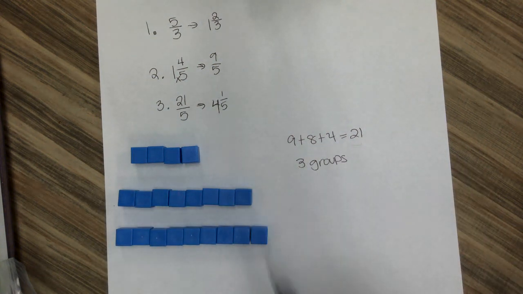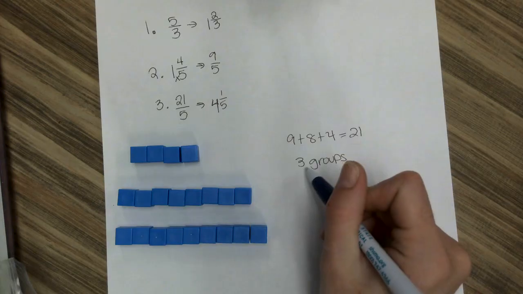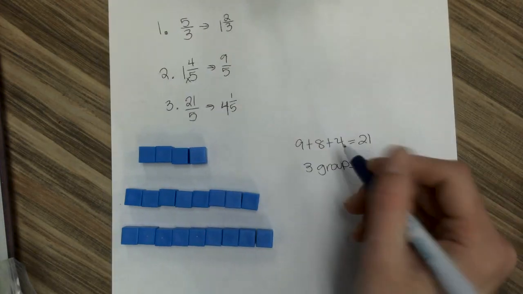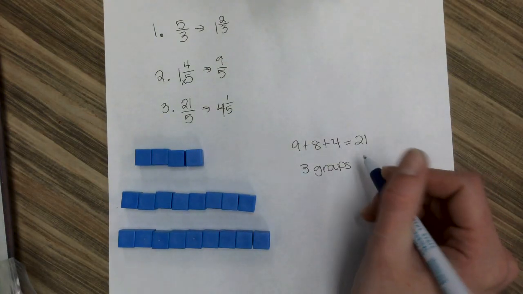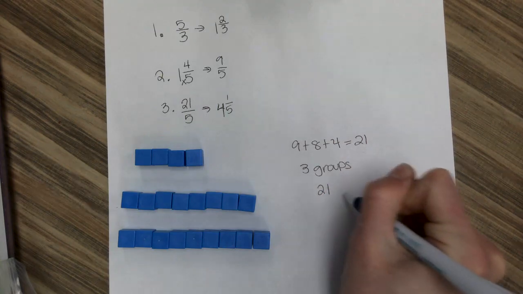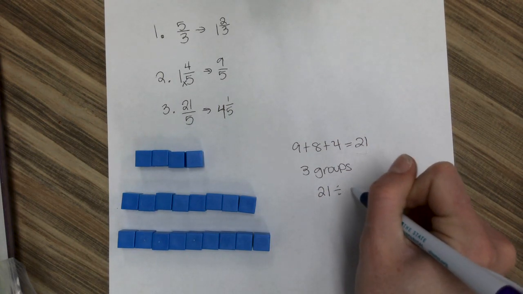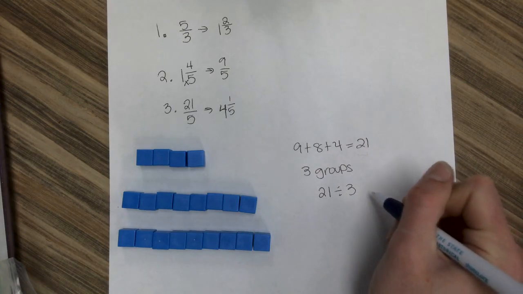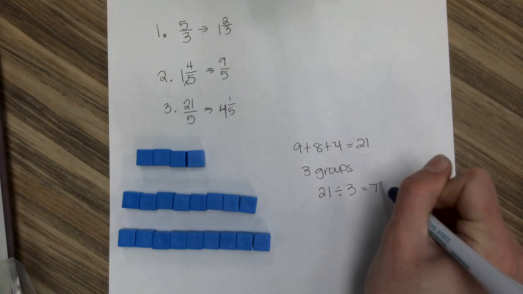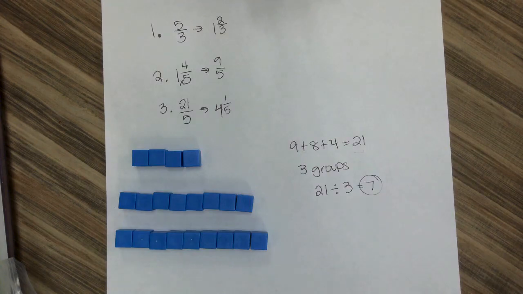We've got 4, 8, and 9. Okay, we have 3 groups total, 1, 2, 3 towers total, if you want to think about it that way. 21 blocks total divided by 3 towers is going to get us an average of about 7. About exactly. Ashley, what are you thinking?